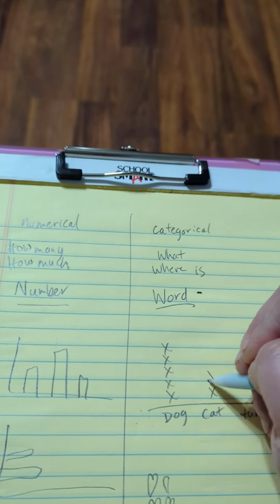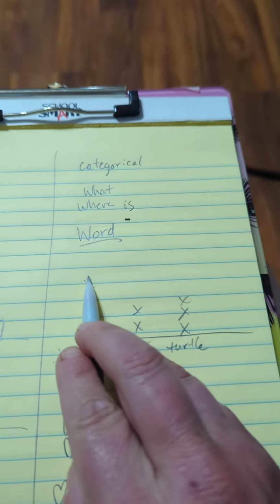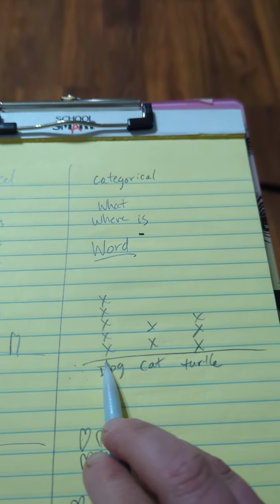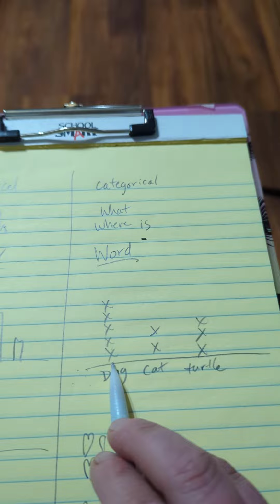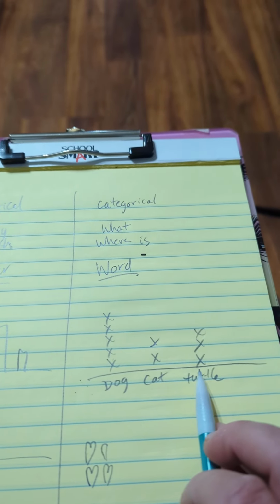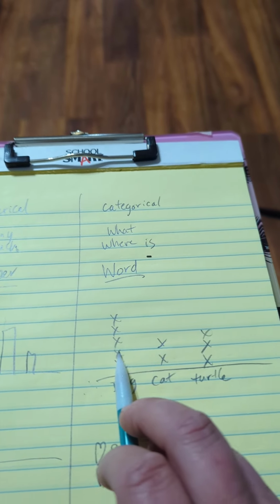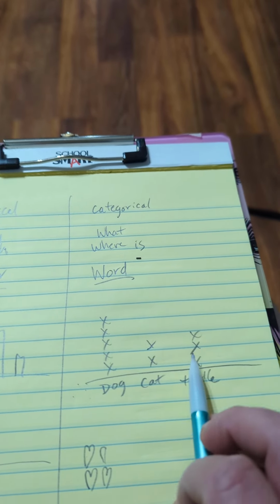Okay, so if this was my line plot, then you would say dog had 5 people, because I told you to stand up and be the X. That X stands for you. 2 people chose cat, 3 people chose turtle. So I would say, how many people were in this class? Well, then you count the X's. 5, 6, 7, 8, 9, 10.